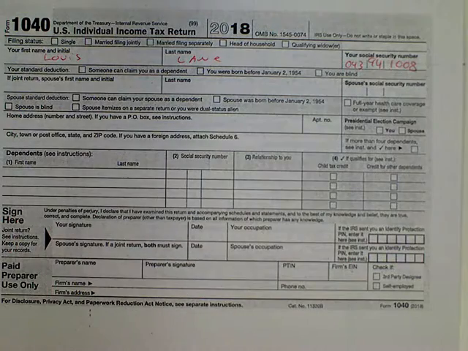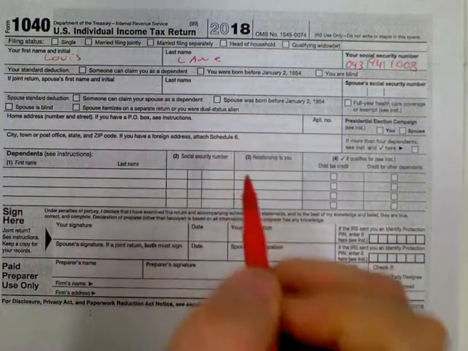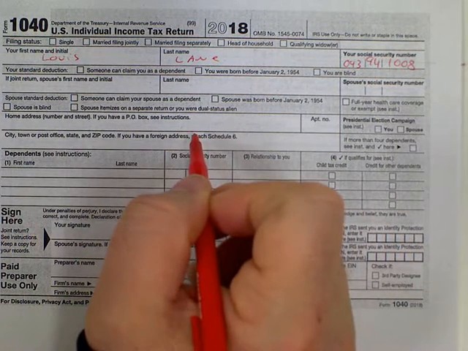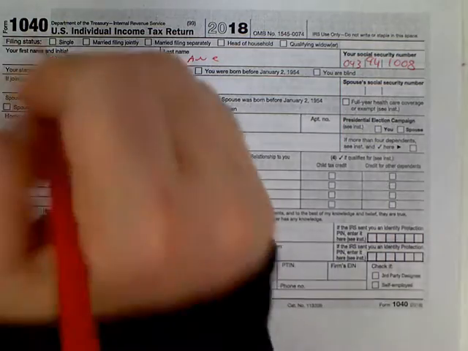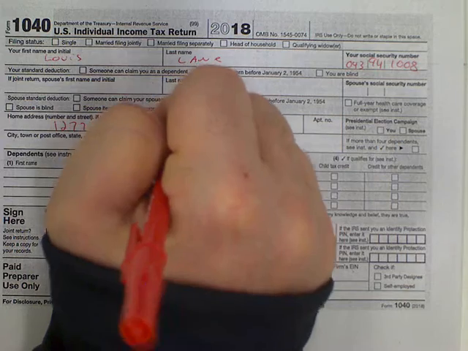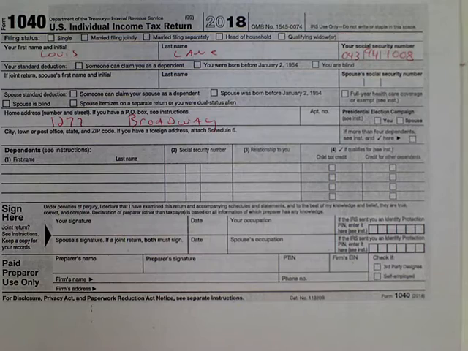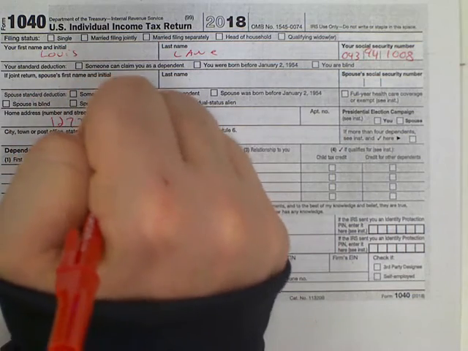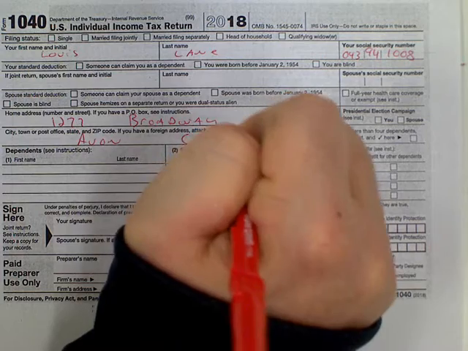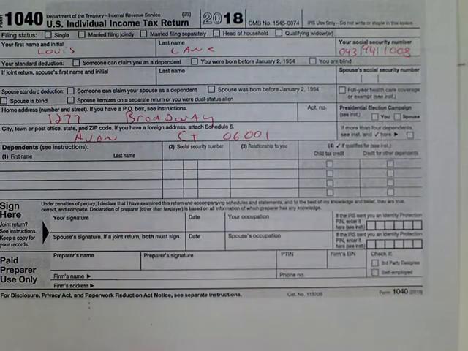4394108. All right, and like I said, Lois does not have a spouse, so you can go ahead and move down to this here and fill in her address, and that's 1277 Broadway, and the city, the town that she lives in is Avon, Connecticut, and the zip is 06001. Okay, and all that information I just got from this box here.